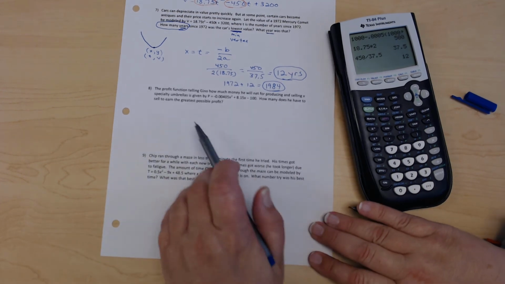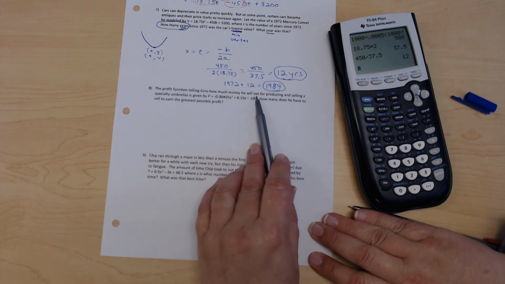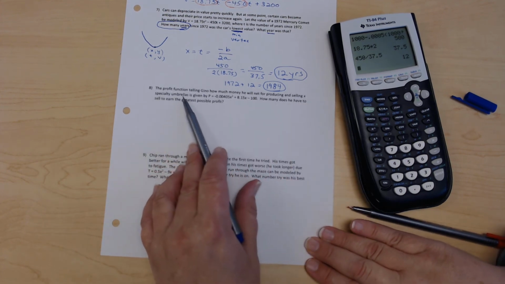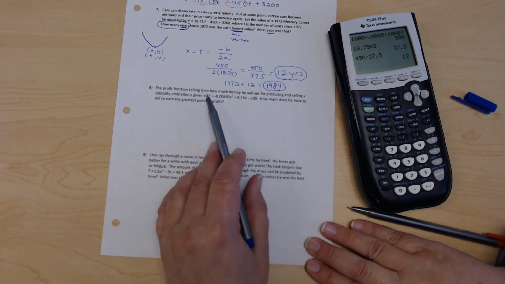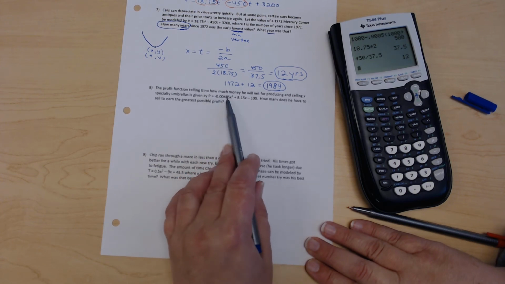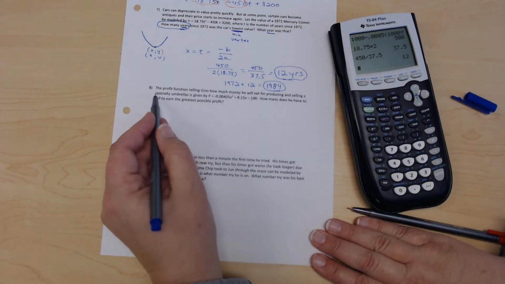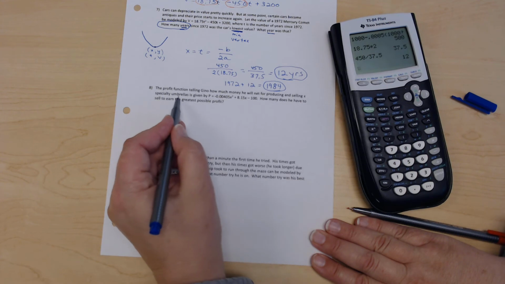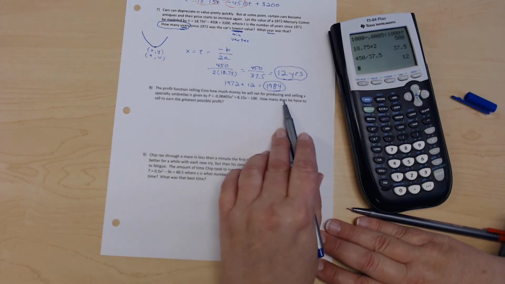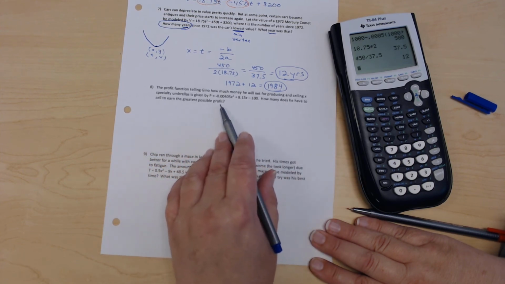All right, let's try this one. The profit function telling Gino how much money he will net, how much money he'll get, for producing and selling x specialty umbrellas is given by this. So this tells us how much money he's going to make. This is his profit. x is the number of umbrellas. How many does he have to sell to earn the greatest possible profit?